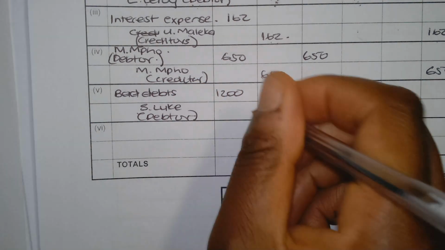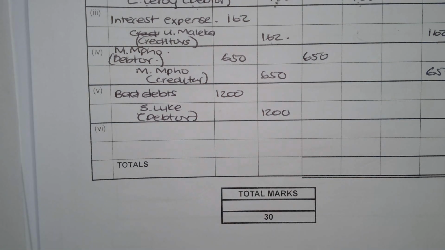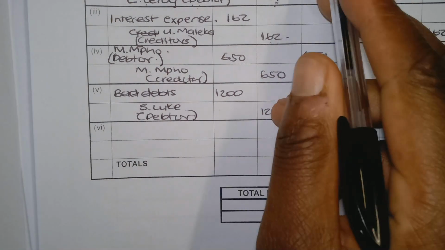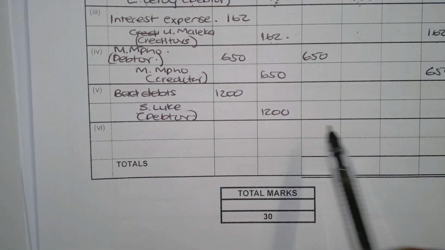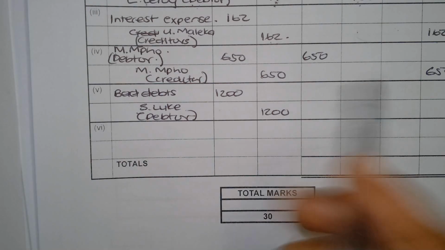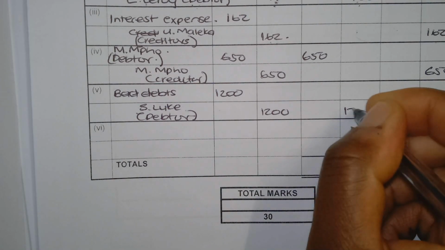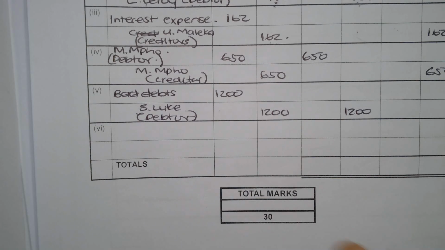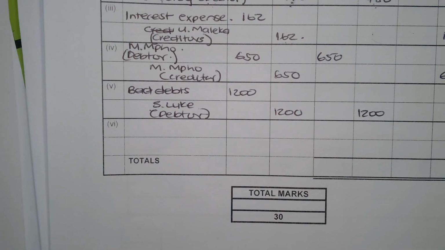Right? We record the amount of 1,200 there. But as Luke is a debtor, we see the debtor's control there. So did we debit as Luke or did we credit as Luke? We credited as Luke. So we're going to put the amount on the credit side of the debtor's control. Simple as that. Then we are done with that transaction.